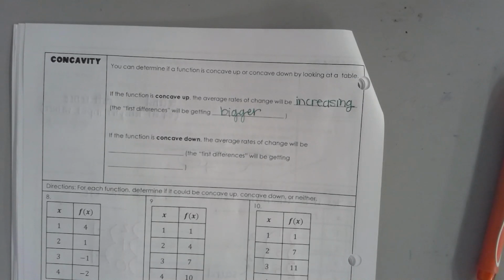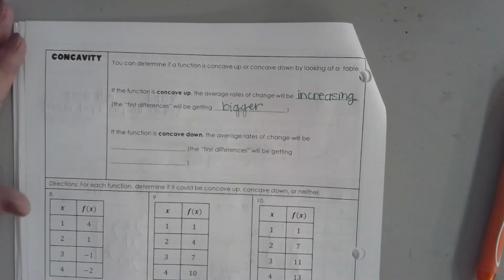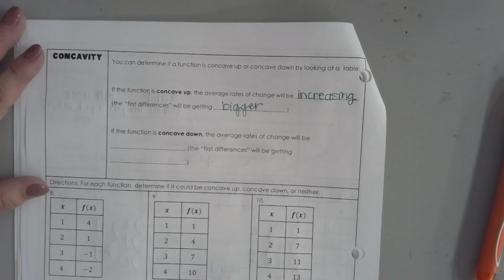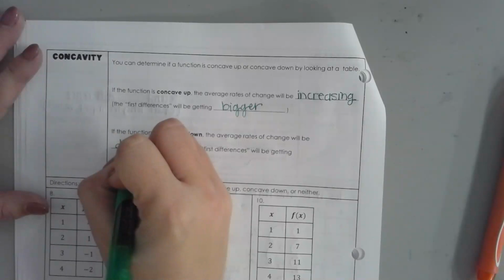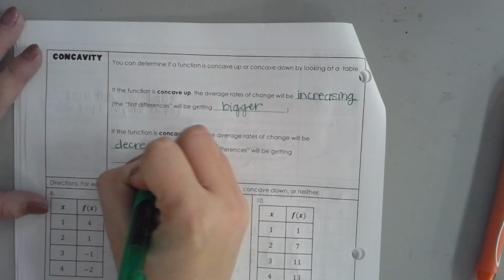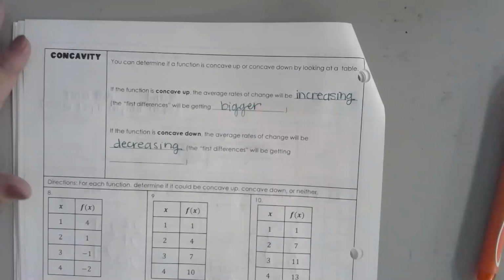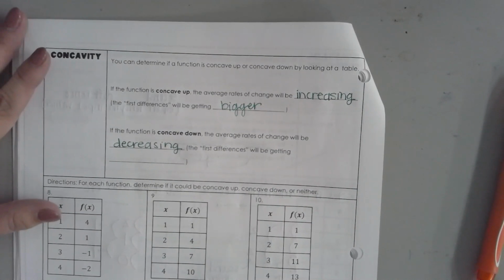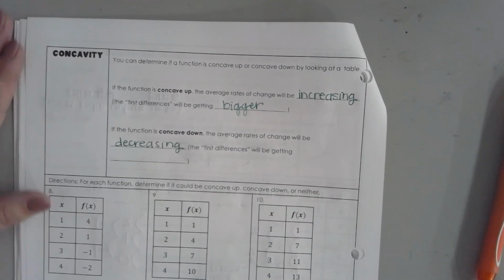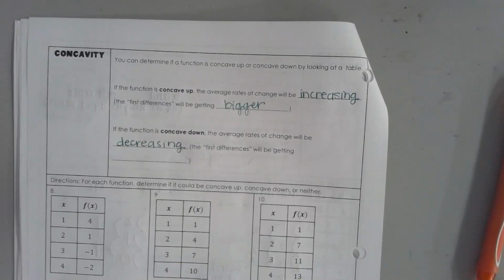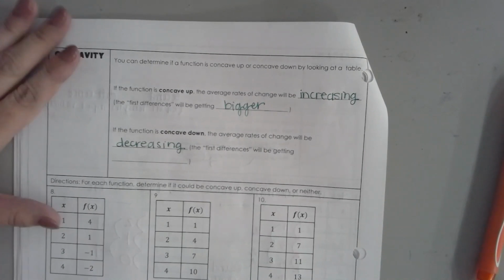All right. If the function is concave down, the average rates of change will be decreasing. Doesn't really matter what the pattern is, but those numbers are getting smaller. That means it's concave down. So the first differences will be getting smaller.